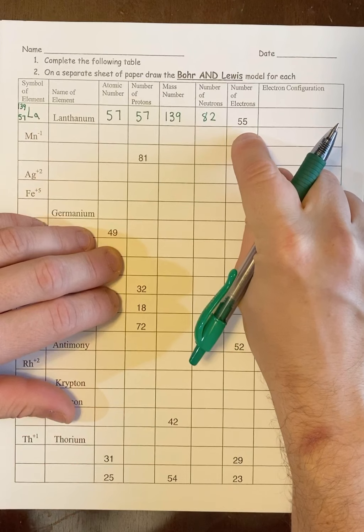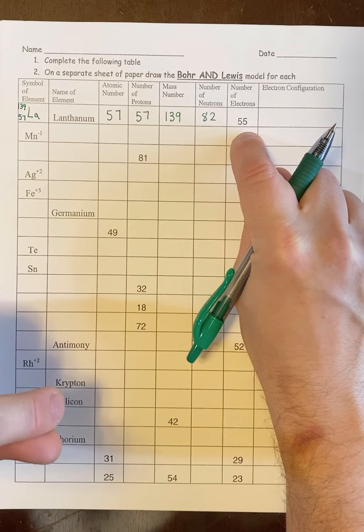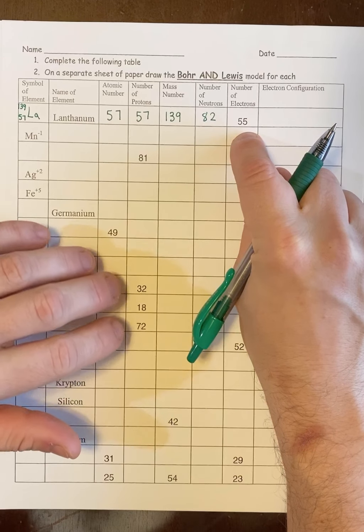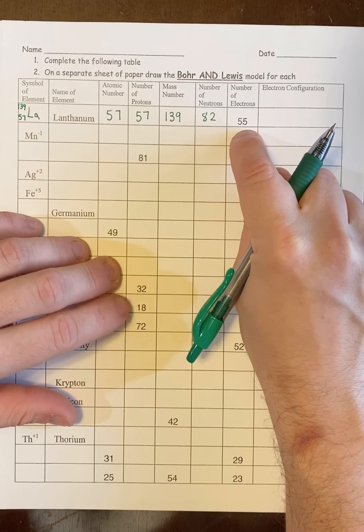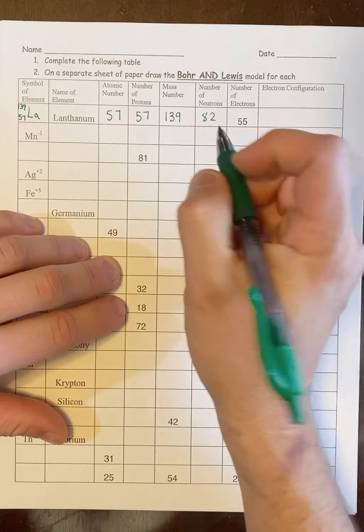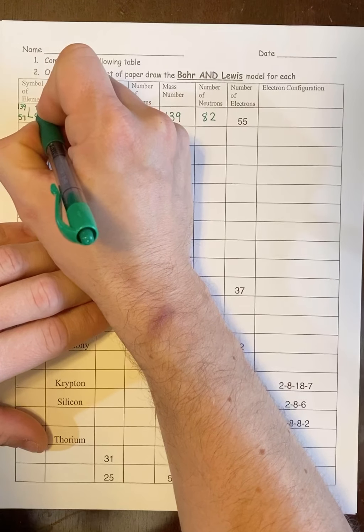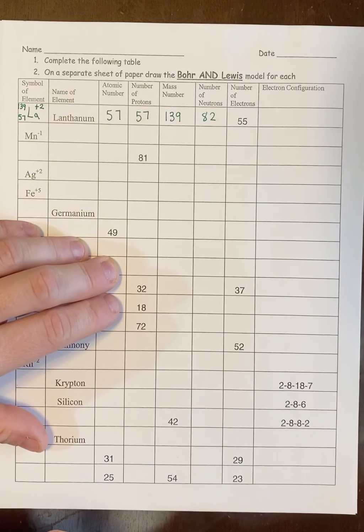But in this case, they told me the electrons. So now that I know the electrons, there's two things that I'm going to know. The electron number is going to allow me to figure out the charge. If you remember, P minus E equals C. So 57 minus 55 is going to give me a charge of plus 2. So you want to write that in there.